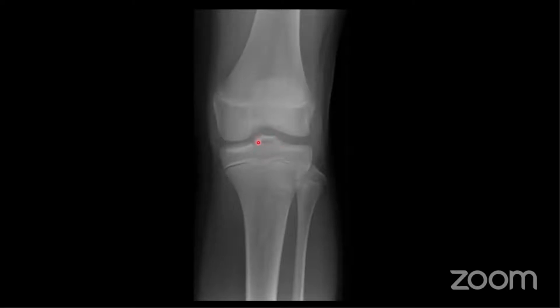So what structure attaches to this bit that's broken off? Does anyone know? Yep, exactly.